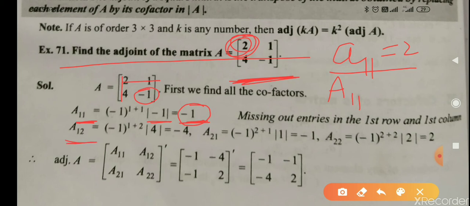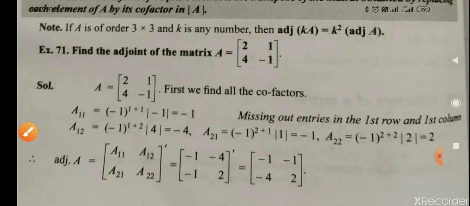Now for the second element, 1 2. This is the element 1 2. For this element's cofactor you cancel this, cancel this, so it should be 4. But they are giving minus 4, because 1 plus 2 is 3, an odd number, so minus 1 to the power 3.